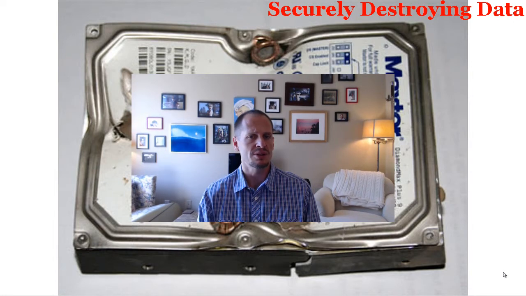Whoever gets it might have software that is able to extract all of your personal information. Even if you formatted that hard disk drive before getting rid of it, they still might be able to extract the information. Even if you've deleted all the files on the hard disk drive, they still might be able to extract that information. And so you just need to be really careful whenever you get rid of a computer or a hard disk drive that you've taken sufficient steps to destroy all of the data on it.